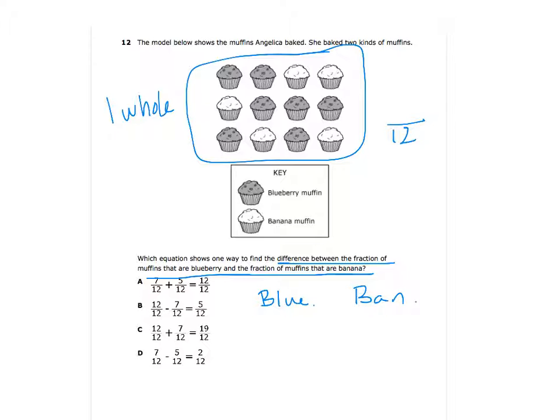So if I look at my muffins, the blueberry ones, I have 1, 2, 3, 4, 5, 6. Let me count them again. 1, 2, 3, 4, 5, 6, 7. I'm sorry, I have 7 blueberry muffins. And I double checked because I looked at the answer choices. I didn't see a 6, so I'm like, I need to count that again. There's 7 blueberry muffins. Banana muffins, there are 1, 2, 3, 4, 5. 5 out of the 12 are banana.